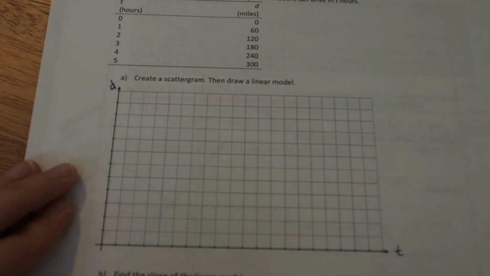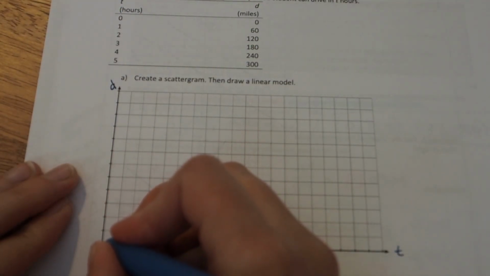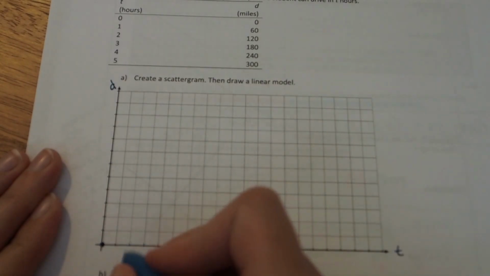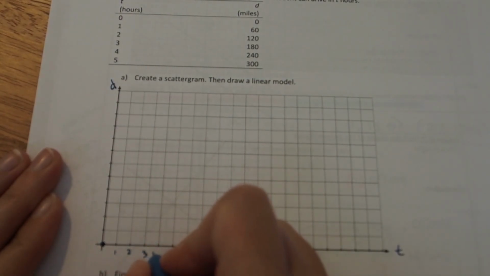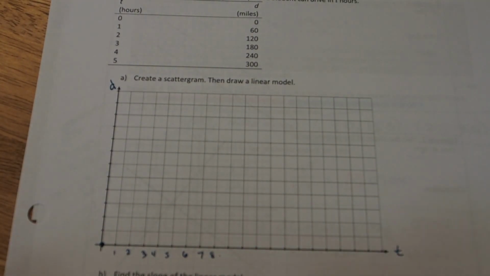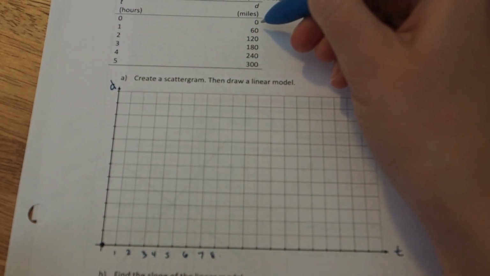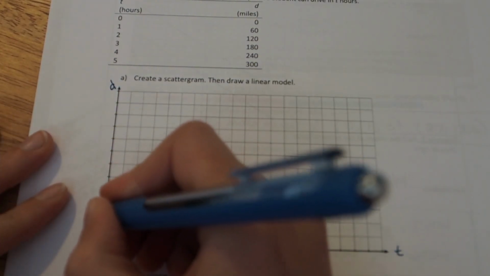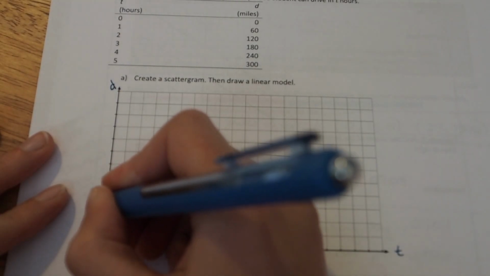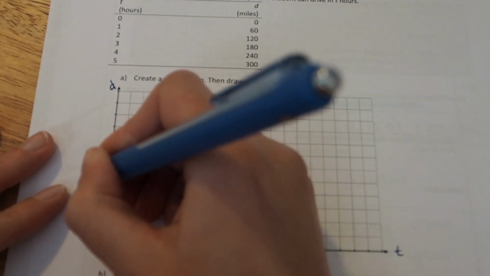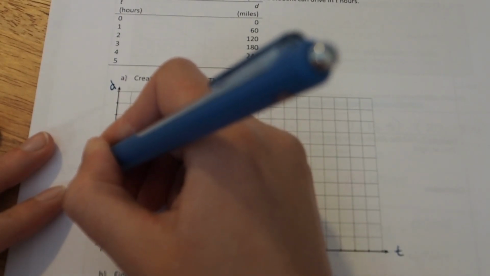Okay, so let's graph. The first ordered pair is 0, 0, so right here at the origin. The next ordered pair is 1, 60, so a scale on this axis of going up by 1 is going to work. So 1, 2, 3, 4, 5, 6, 7, 8, etc. And on this axis, I certainly don't want to count by 1 because I would never get to 60. But it looks like if you check out these numbers that a scale of going up by 60 would be great, because 60 plus 60 is 120, plus 60 is 180. These are all multiples of 60. If you add 60, you're at 240. If you add 60, you're at 300. And if you add 60, you're at 360.